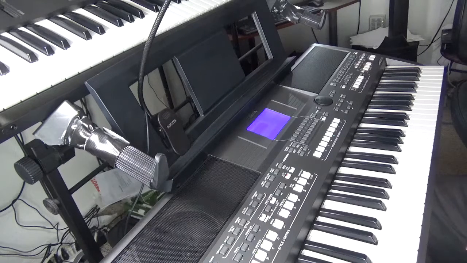So get ready, students of the guitar. Together we will go through it, and then we will get better playing that beautiful instrument, which is the guitar.